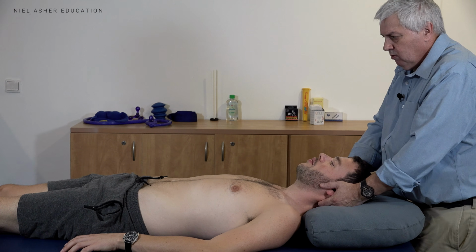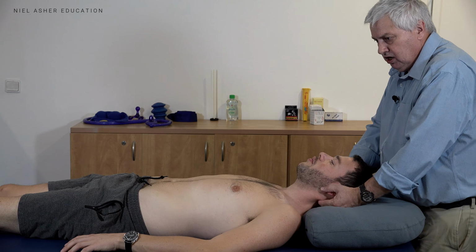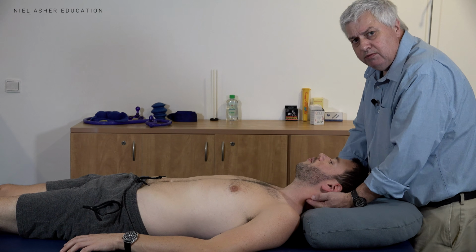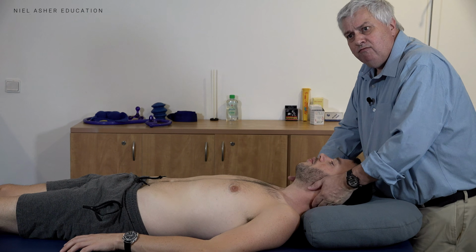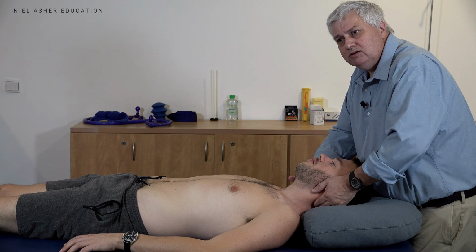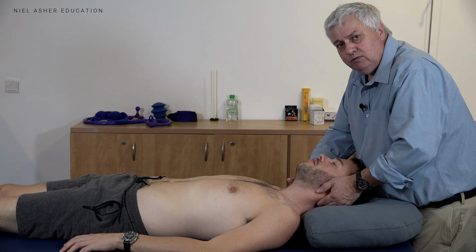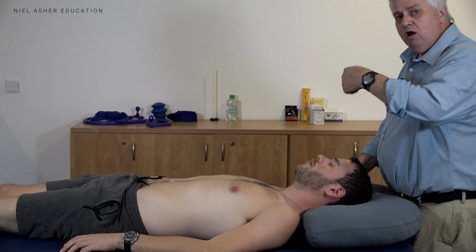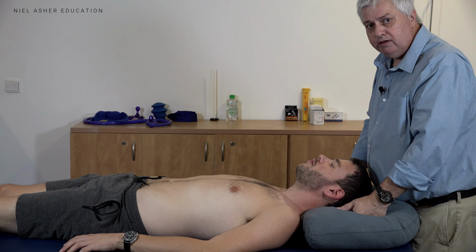So we can also add in a little bit of cervical traction here, and I can already feel some of the muscle tissue easing off. So eventually we will get some freedom of movement, which we've now got, and we can go on to actually working on some of the trigger points.